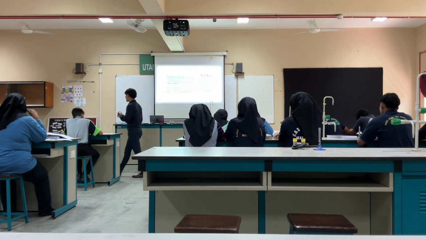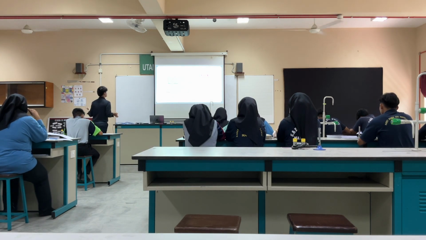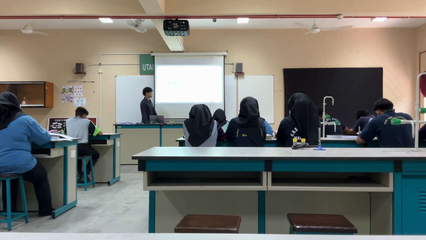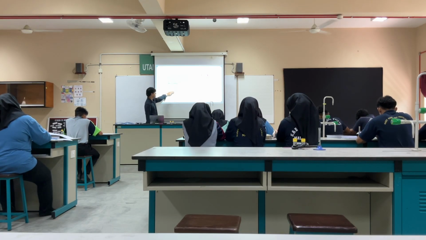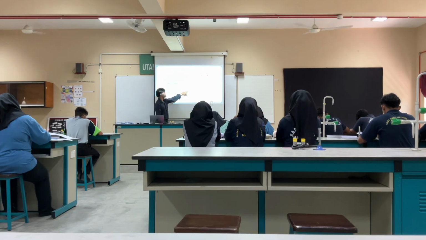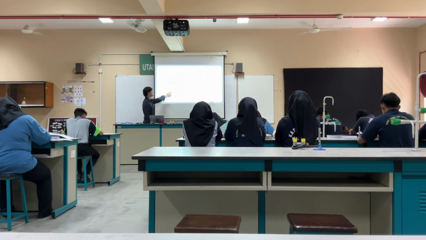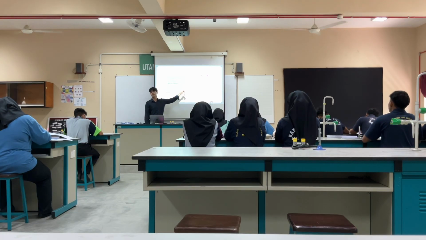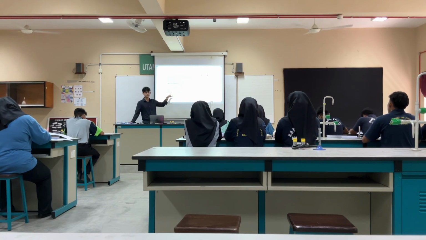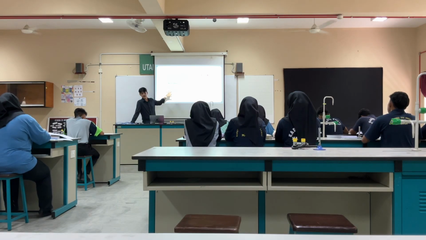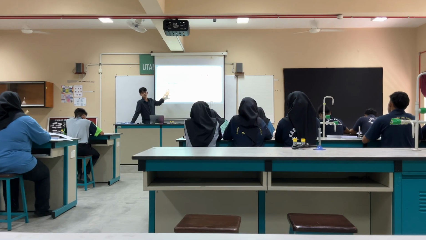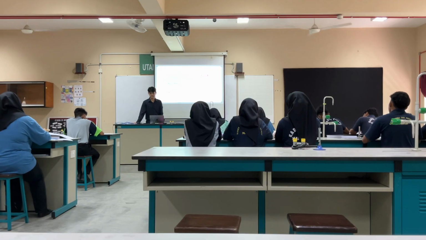So there might be an effective collision and there might be an ineffective collision, because the reactant particles must have energy equal to or more than the activation energy and collide in the correct orientation. This is the requirement for reactant particles to become a product.